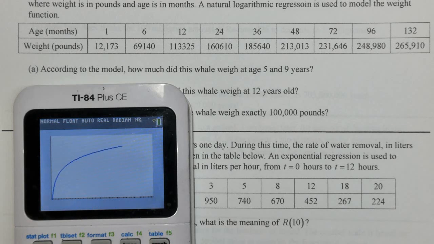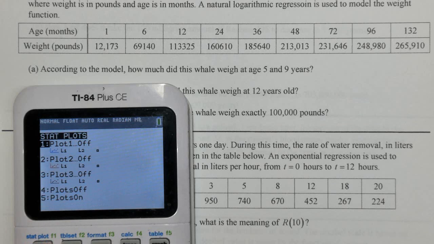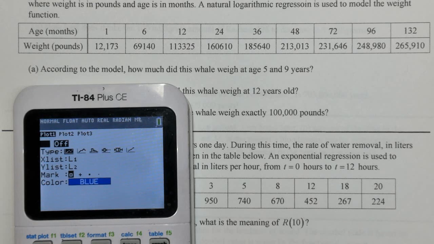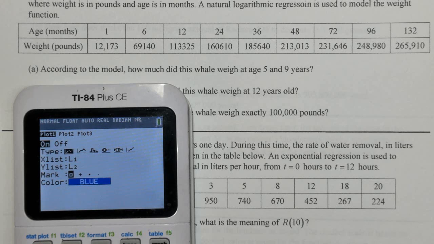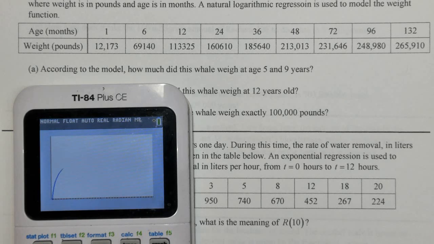Okay, there's that log graph. If you're curious to see where your points fell, remember that you can go and turn on your stat plot and then hit graph, and it shows you where those points are. Okay, I'm just going to turn that off, because I really don't need to see those points for this problem.